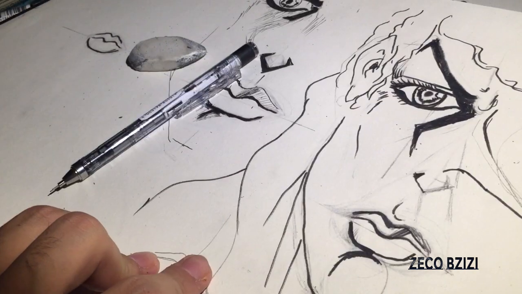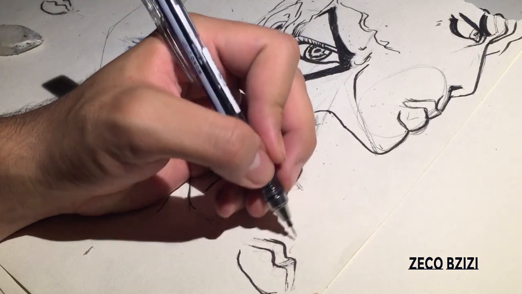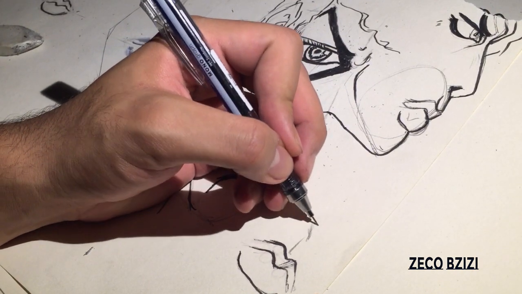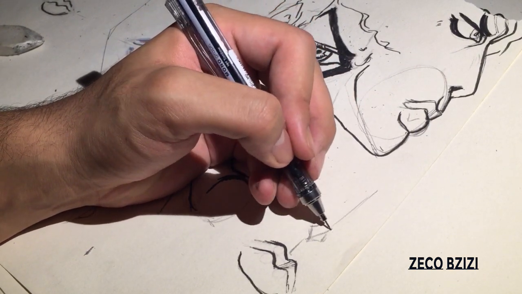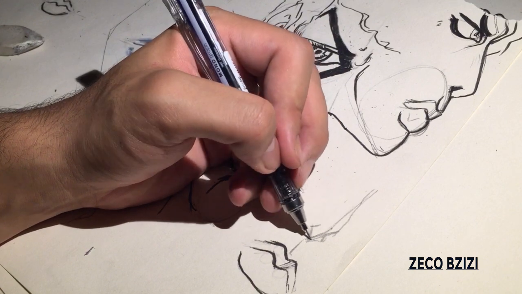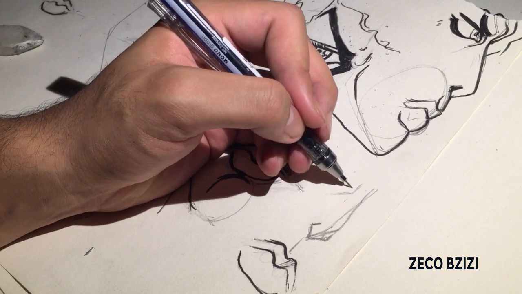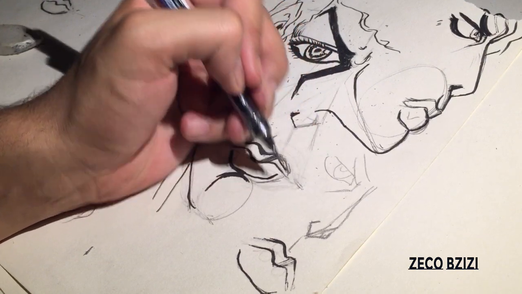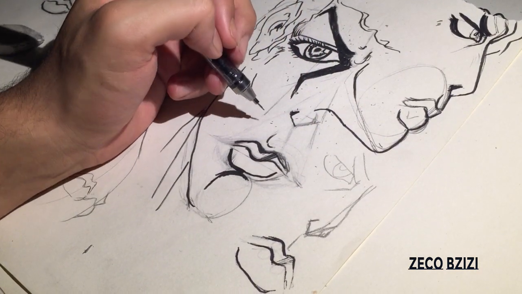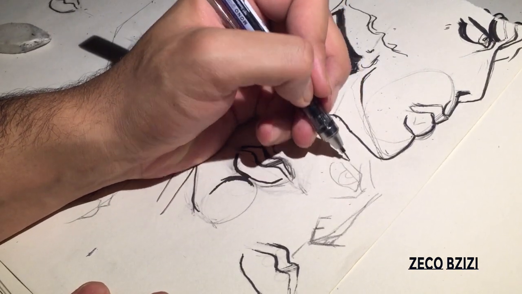Okay, cleansing up again, and let's hope this time it does not go bad. Okay. Yeah, damn it. Still make it a bit small. Let's enlarge everything.